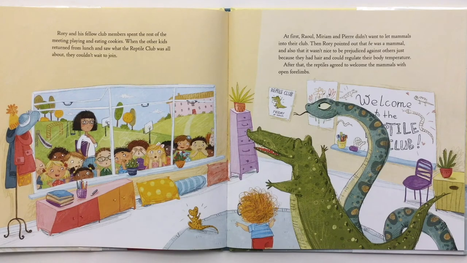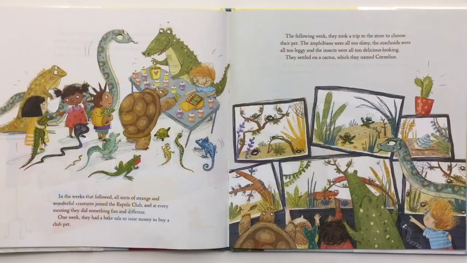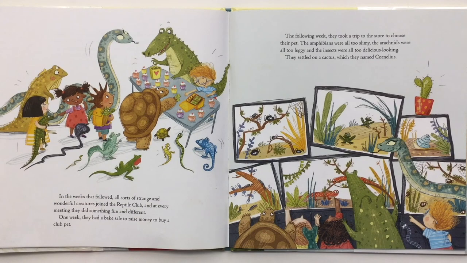When the other kids returned from lunch and saw what the reptile club was all about, they couldn't wait to join. At first, Raoul, Miriam, and Pierre did not want to let mammals into their club. Then Rory pointed out that he was a mammal, and also that it wasn't nice to be prejudiced against others just because they had hair and could regulate their body temperature. After that, the reptiles agreed to welcome the mammals with open forelimbs. In the weeks that followed, all sorts of strange and wonderful creatures joined the reptile club, and at every meeting they did something fun and different.